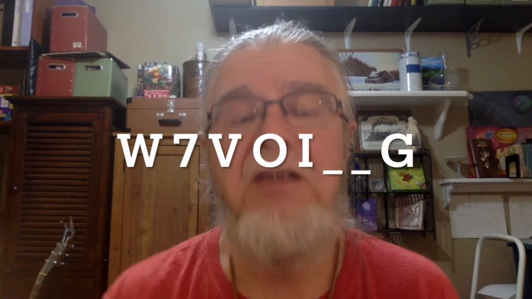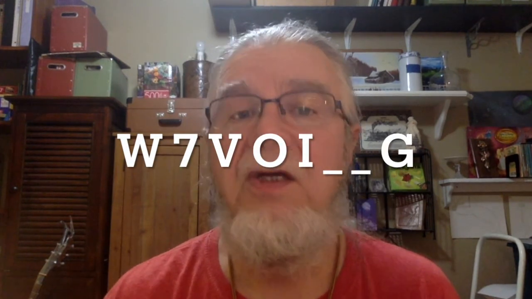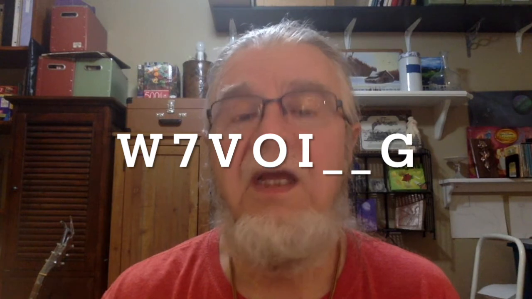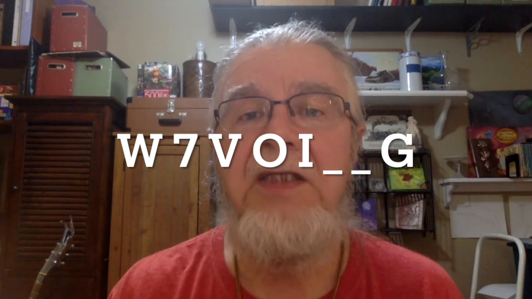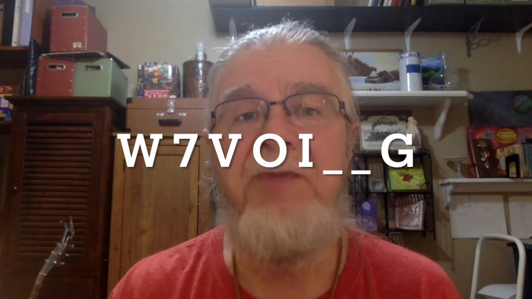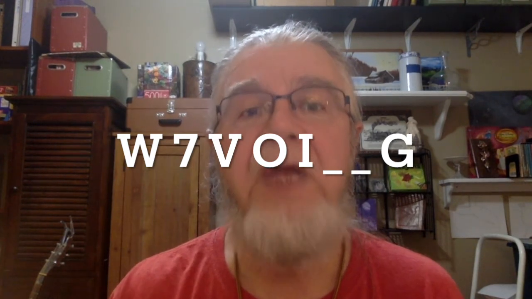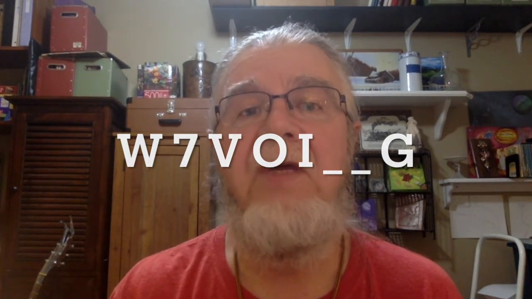The same programming rule applies to an internet-capable gateway D-Star repeater. To have my signal be retransmitted out of the D-Star repeater to the internet, I must have my radio programmed with the gateway call sign. In this case, W7VOI, 2 blank spaces, and then the letter G. The letter G directs the D-Star repeater to retransmit my signal out to an internet-connected network of D-Star repeaters.